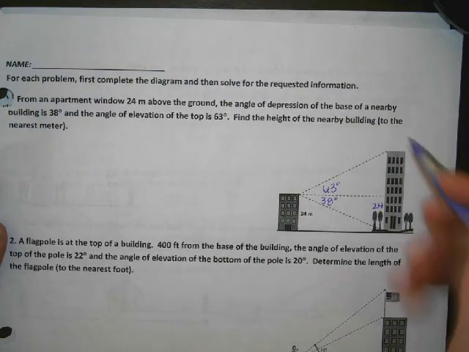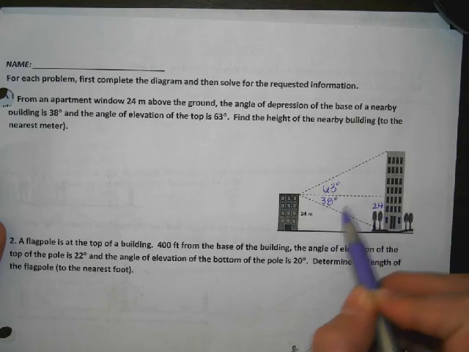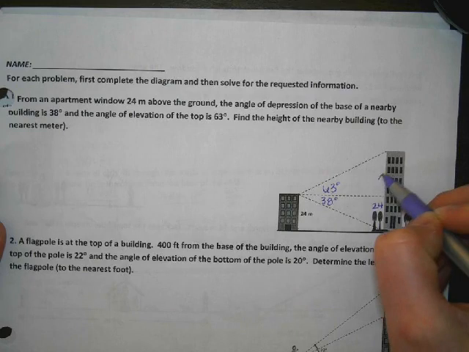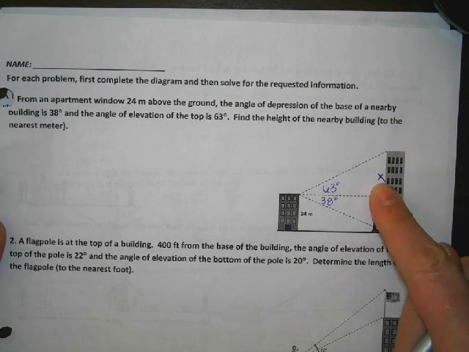And so what we want to do is use the first triangle to give us enough information that at some point we could get to the second triangle and solve for x right there. Yes?